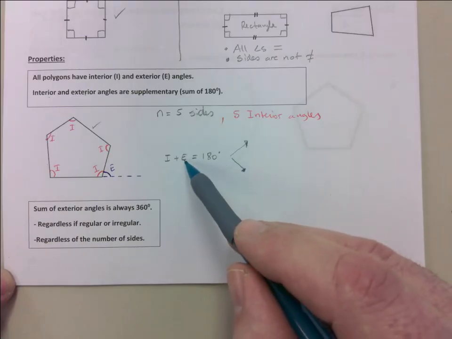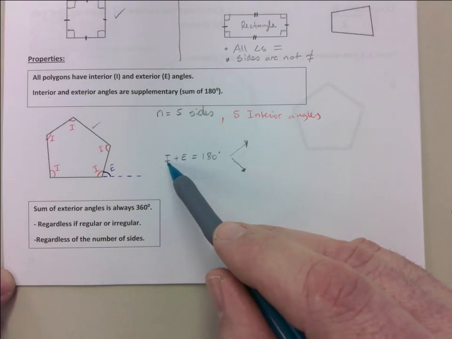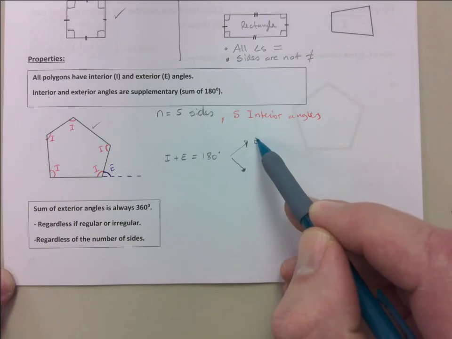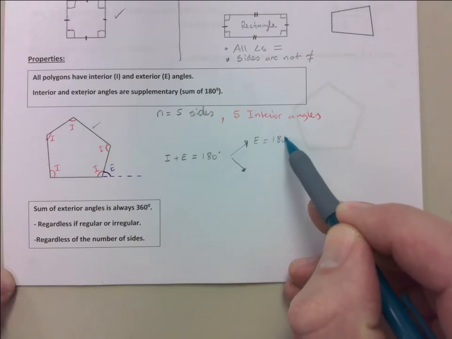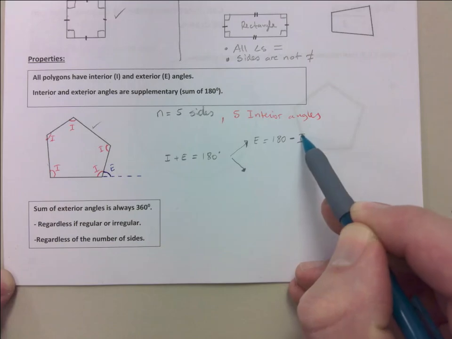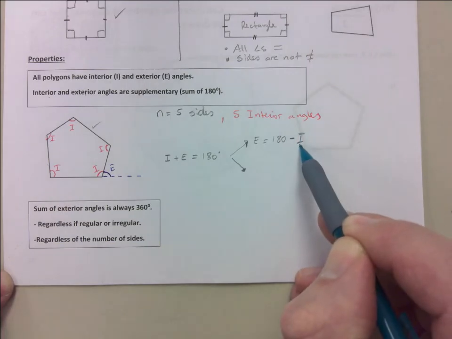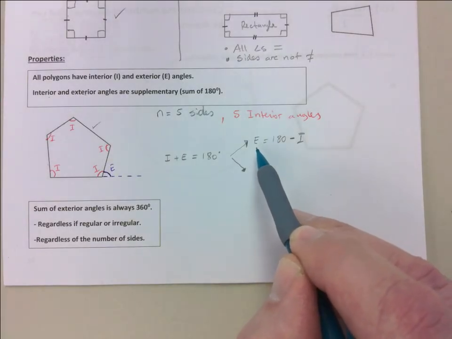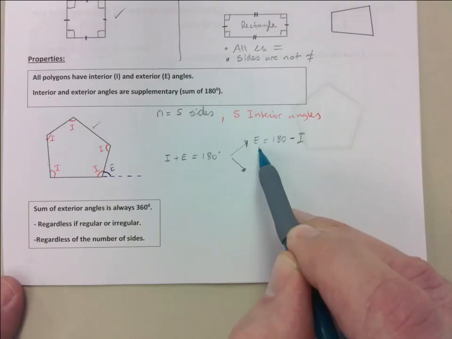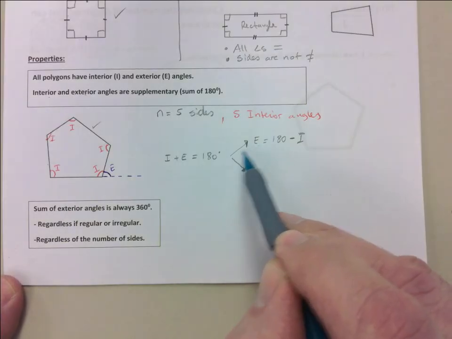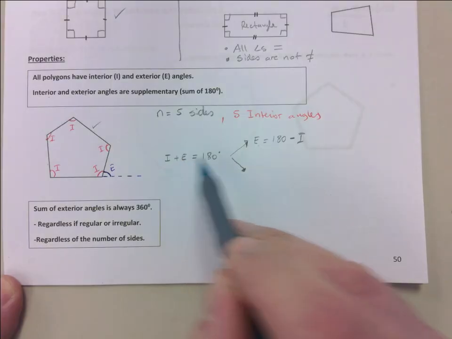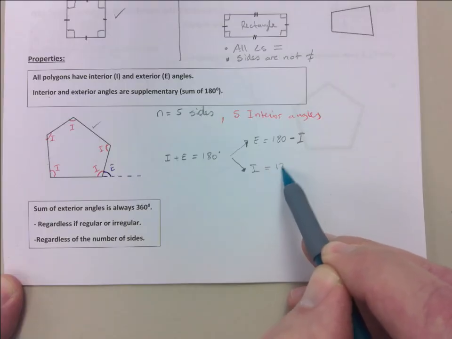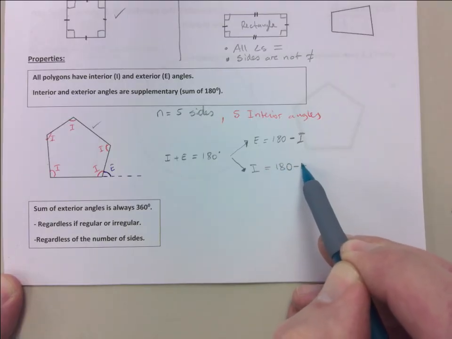We can say that if we know what the interior angle is, in order to find the exterior, guess what we're going to do? We're going to go 180 minus the interior angle. So that'll help you. If you have the interior angle, boom, you take it away from 180, you get your exterior angle. At the same time, you can also conclude, if you know your exterior angle, you can immediately find your interior angle. You just have to go 180 minus E.